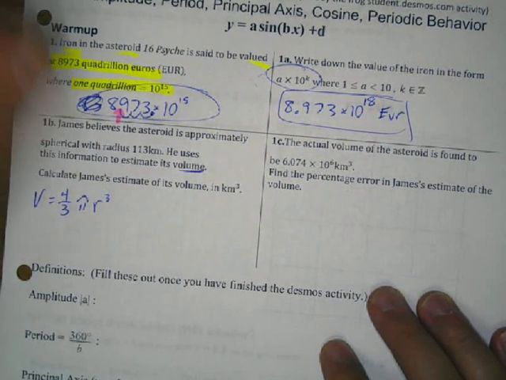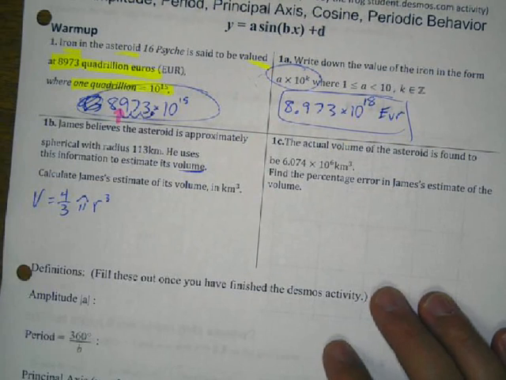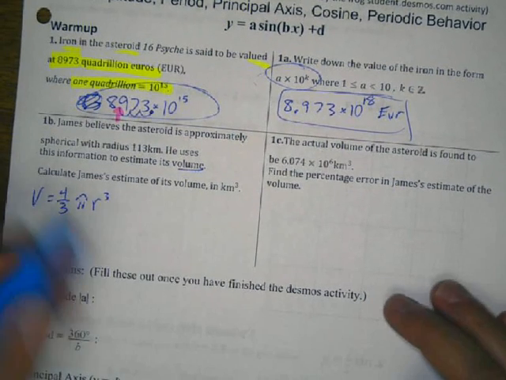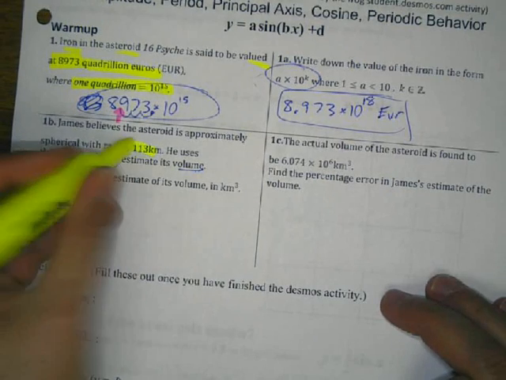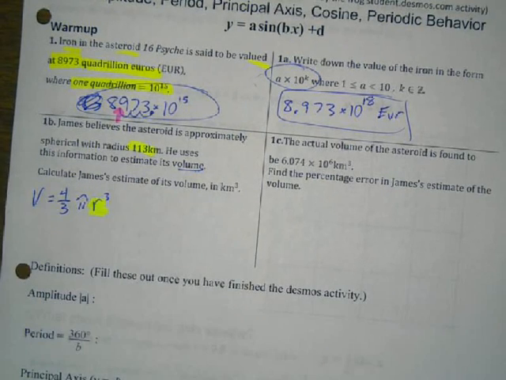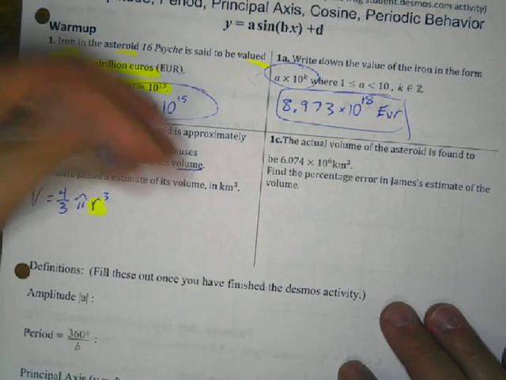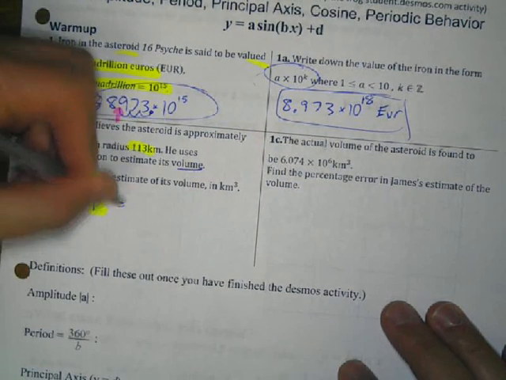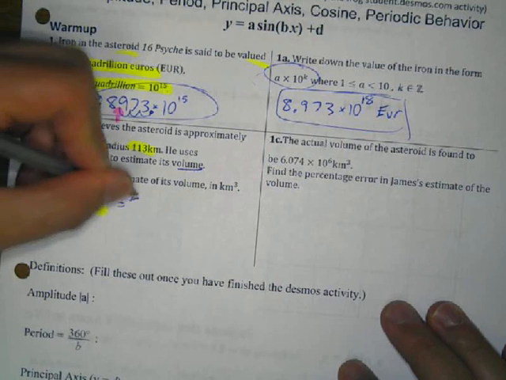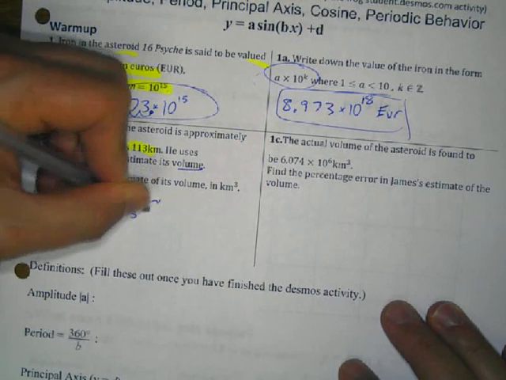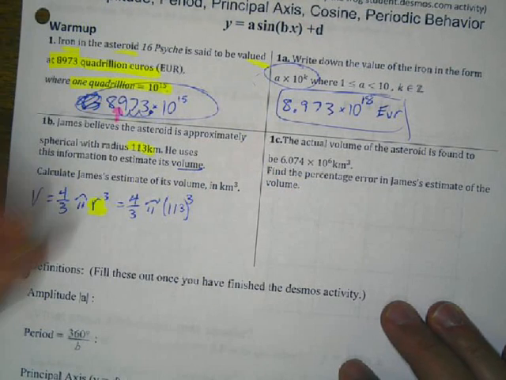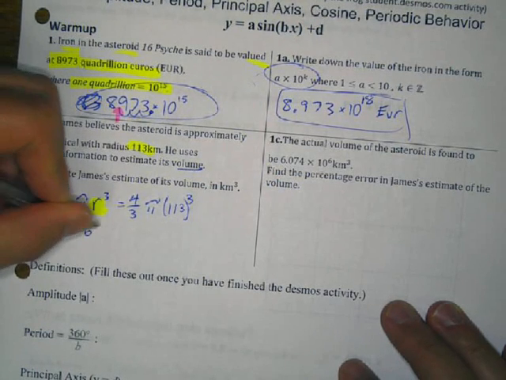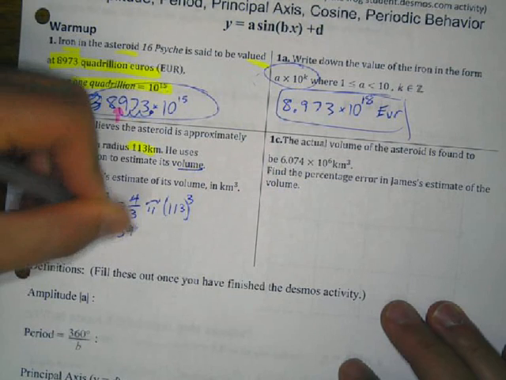We know that the radius is 113, so we just plug in 113 for the radius. So this is equal to 4/3 pi times 113 cubed, and you get 6043992.